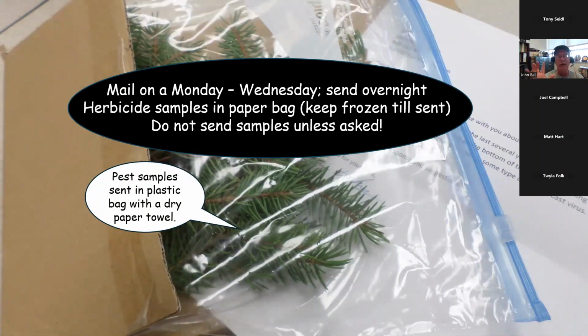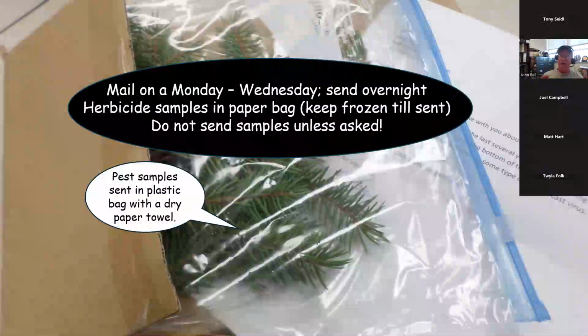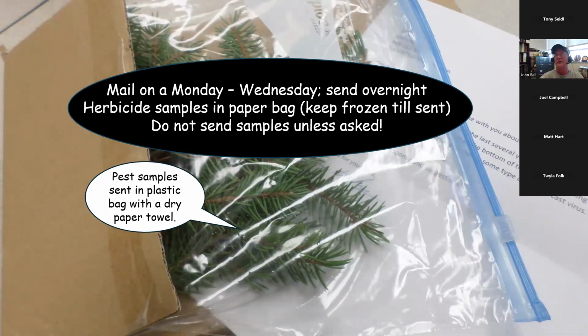We want them to dry out. That's the point. But keep them frozen till sent. One of our biggest issues is someone collects some samples, they put them on the dashboard of their truck, and 3 days later, when they're all crinkled, then they decide to mail them in. But notice here, paper bag sent overnight. But a real key thing is that third line.